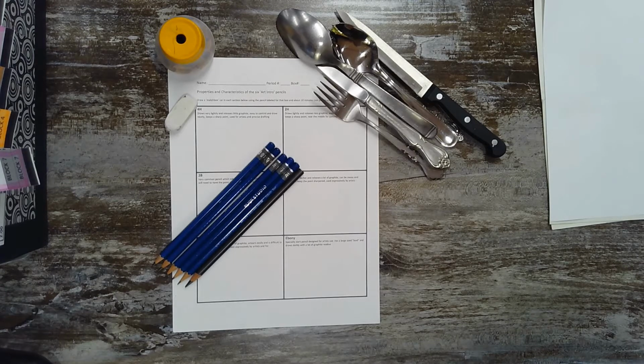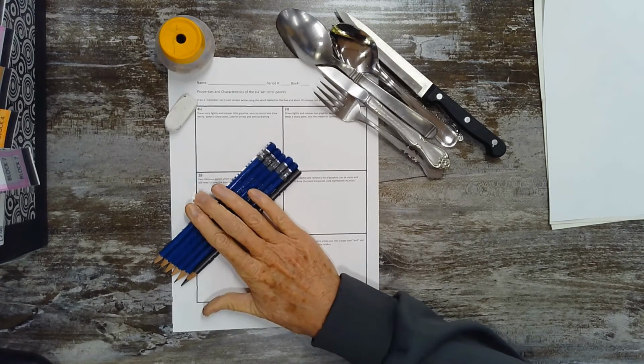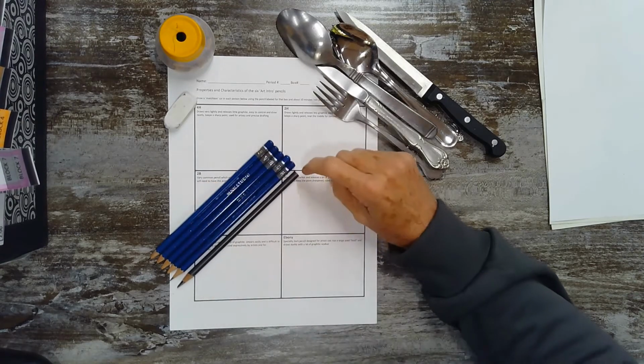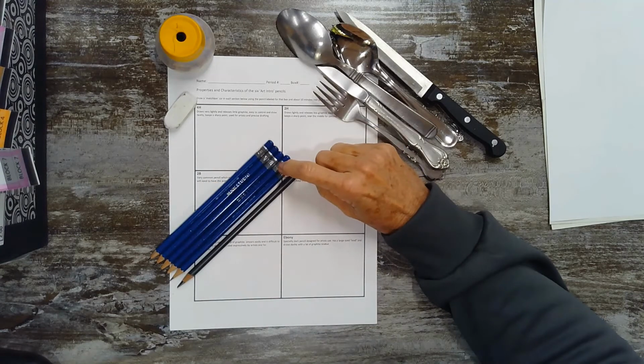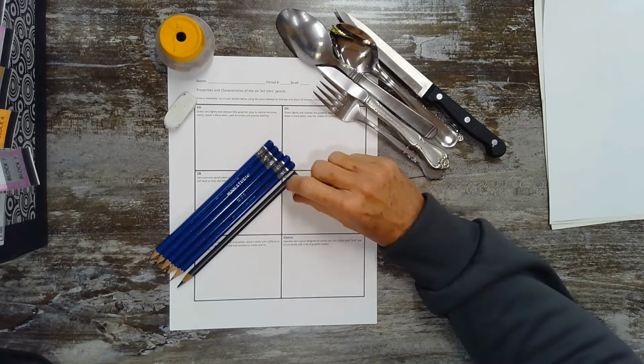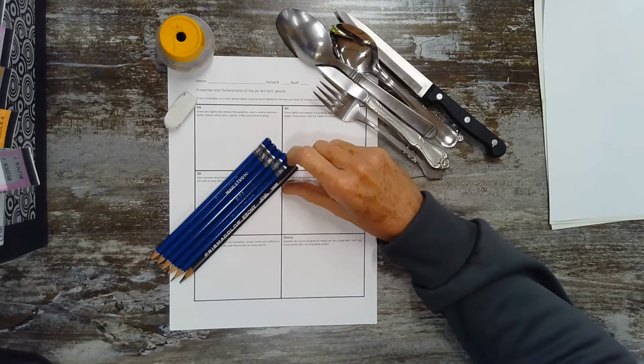So you need some unusual supplies today. You have 6 different pencils in your bag, so you need to get all 6 of these pencils out. With the blue pencils, you can see the difference written here on the end or the cap of the pencil. And then we also need our ebony pencil for today.